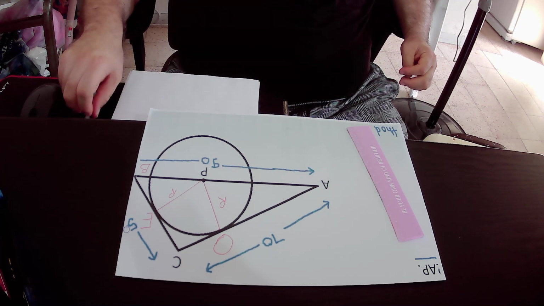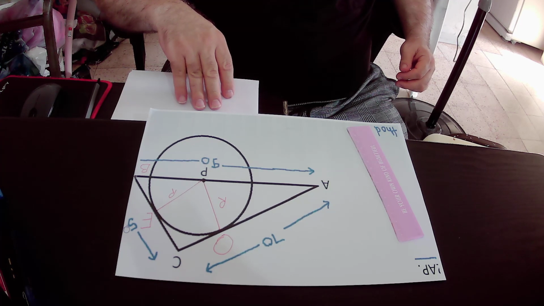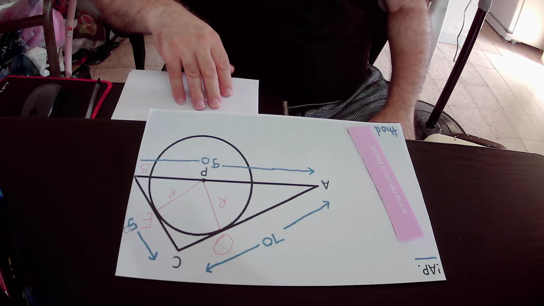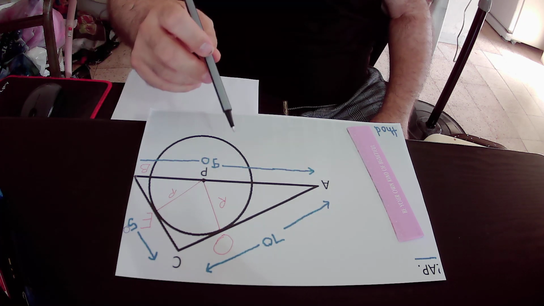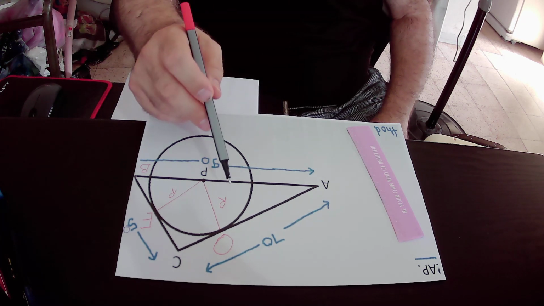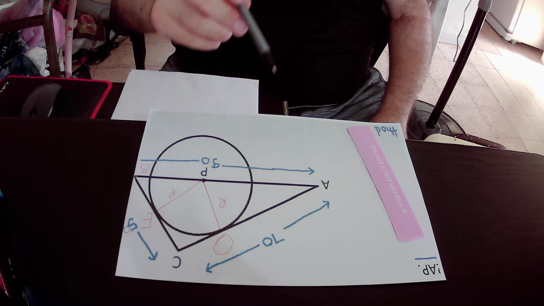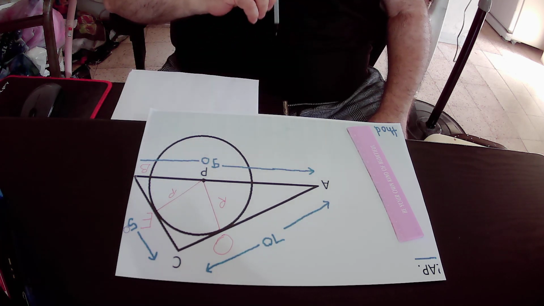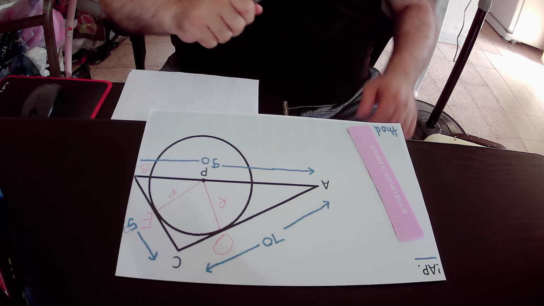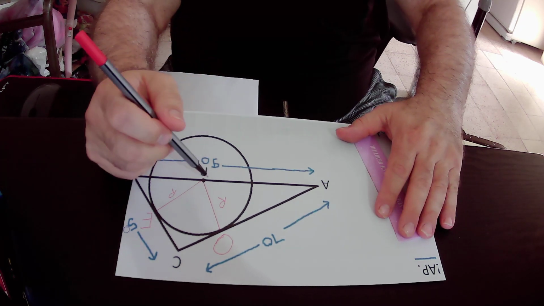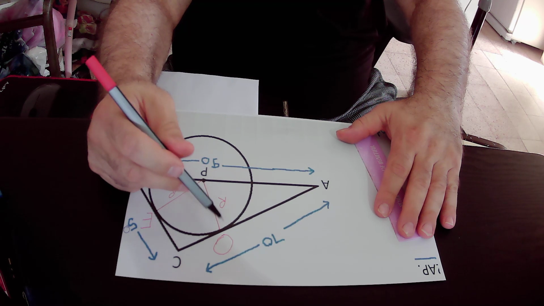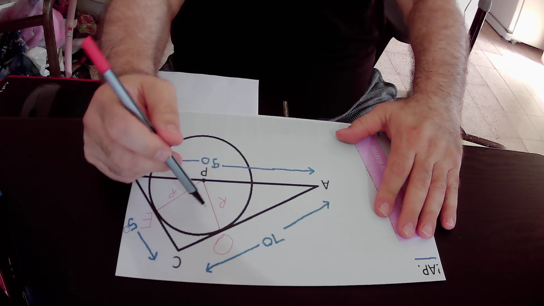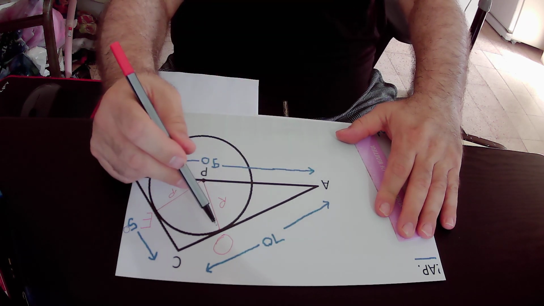Actually, we have a rule that in any circle, a radius and a tangent to that radius are perpendicular to each other. Okay, so for example, in our circle, PO is the radius of the circle and AC is the tangent to that radius.